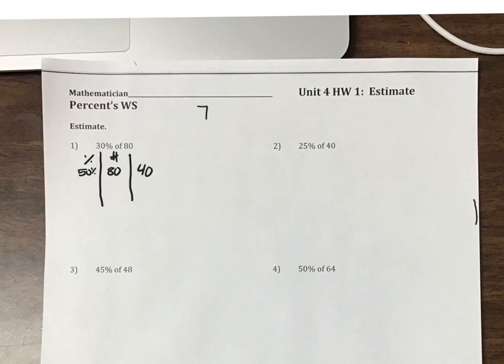Okay, so if we know that's 40, what is 25% of 80? Well, that's going to be half of the 40 because 25% is half of 50%, so that's 20. So we're just kind of breaking this down. Okay, well, what's 10% of 80? Well, 10 goes into 80 8 times, right? 8 times 10 is 80.